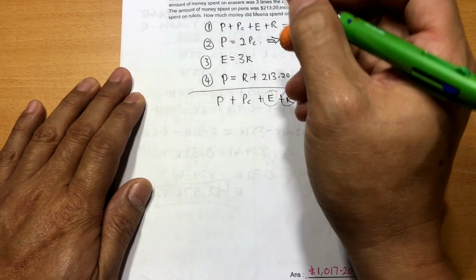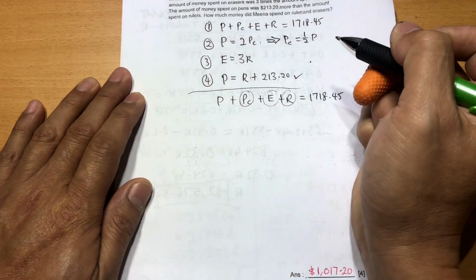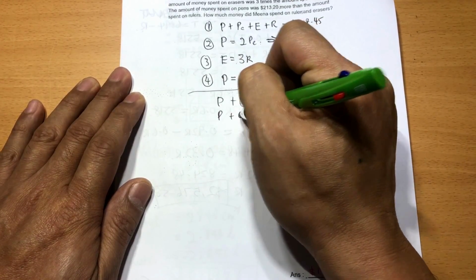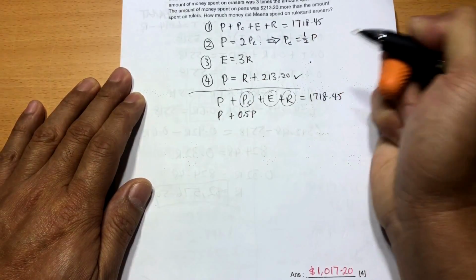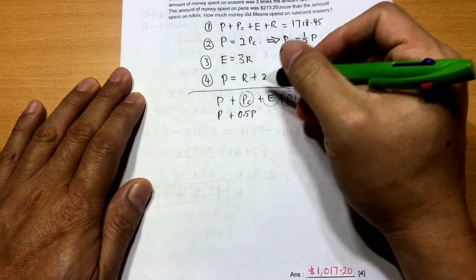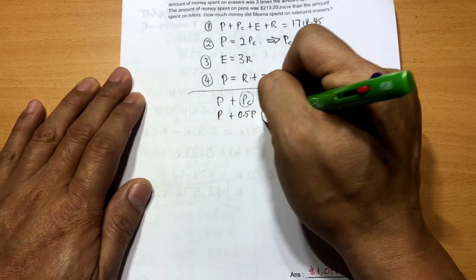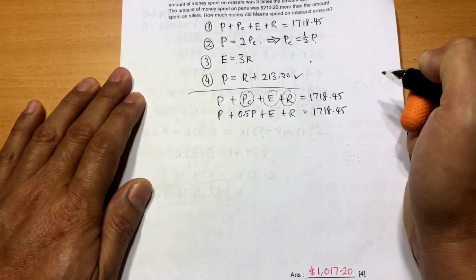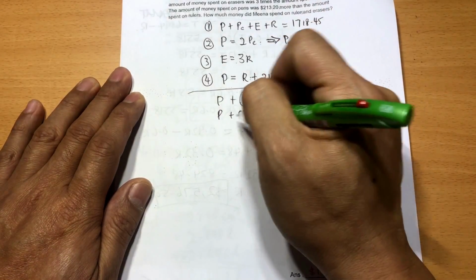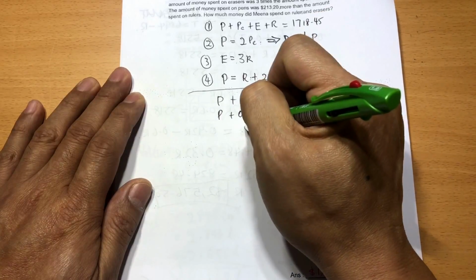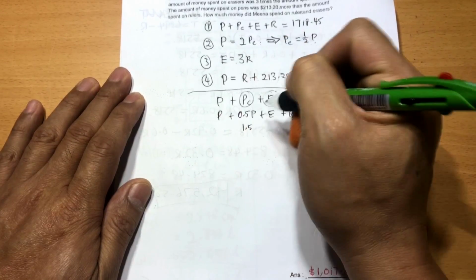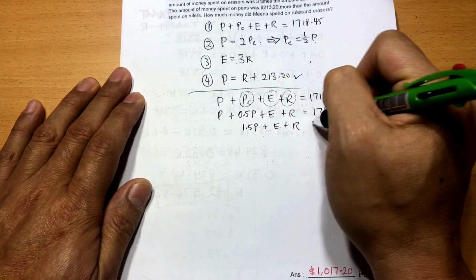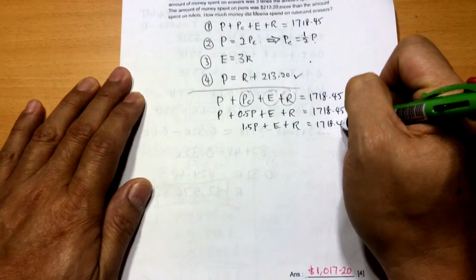Let's do PC first. So P plus, let's do a decimal, 0.5 P. That's PC is 0.5 P, plus E plus R equals 1718 and 45. Now let's add these two together, P and 0.5 P. That's 1 P and 0.5 P, so that's 1.5 P plus E plus R equals 1718 and 45.